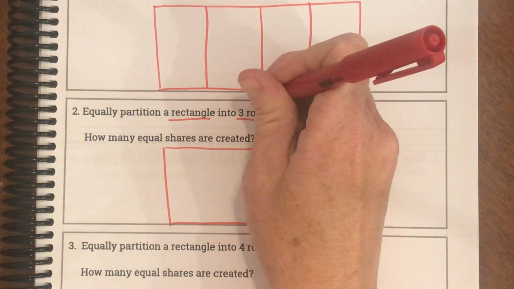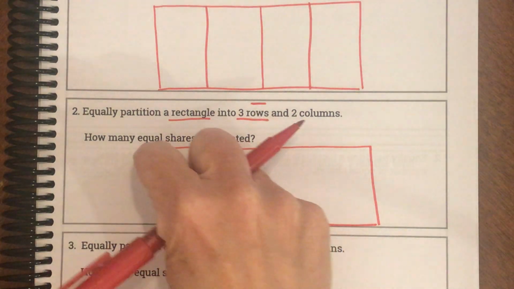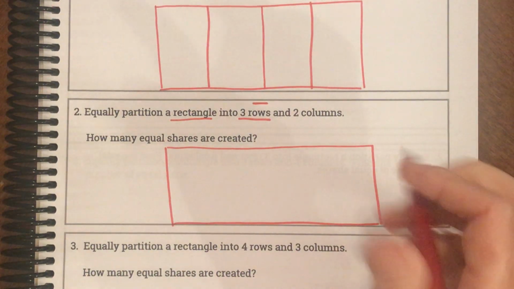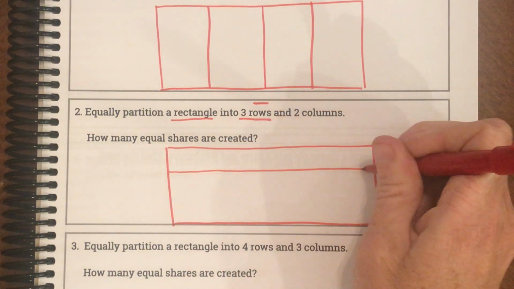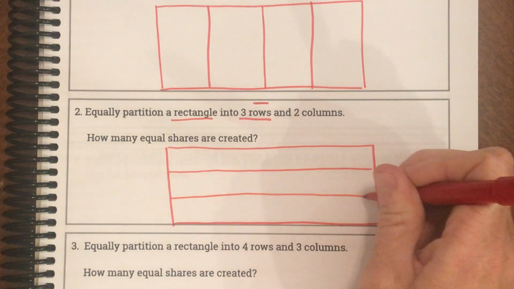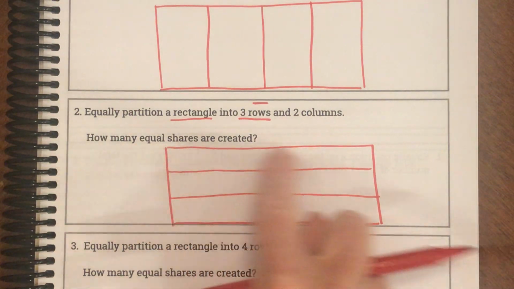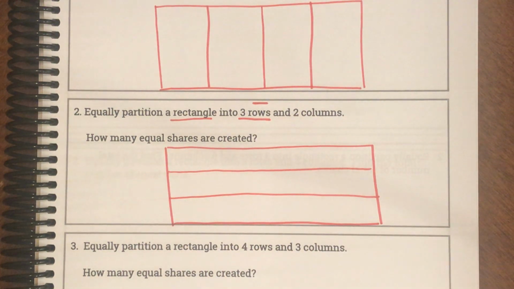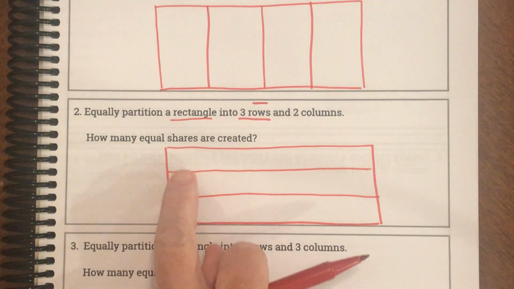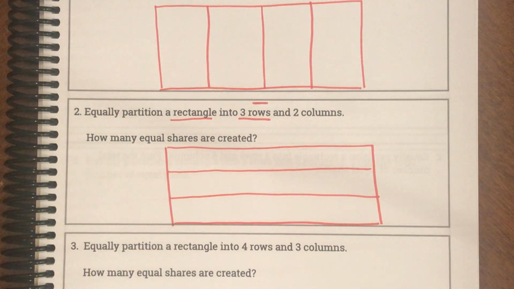Rows go this direction, so going this direction I need 3 parts. I'm going to do 1 line here and 1 line here. So I have 1 row, 2 rows, 3 rows. But I didn't draw 3 lines, I only drew 2 lines.